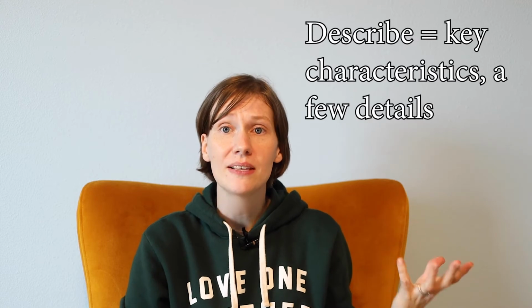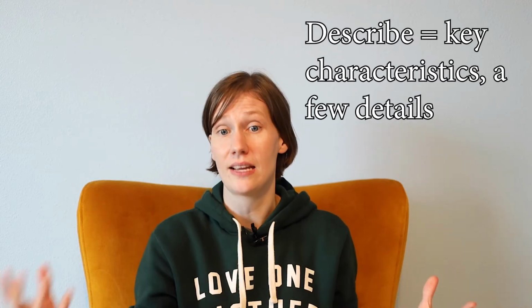The second verb that you might see frequently in an SAQ is describe. Describe is to provide the relevant characteristics of a specified topic. Now, describe prompts are similar to identify prompts in that they don't require a lot of elaboration. But describing something may require more than one detail or example in order to be considered complete.